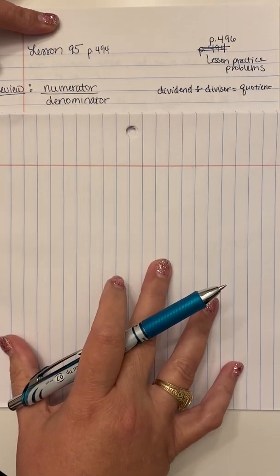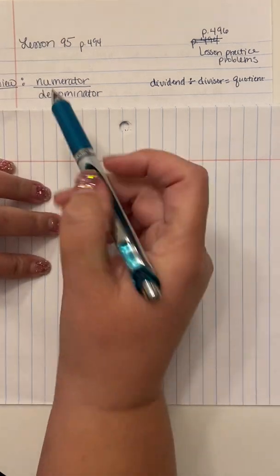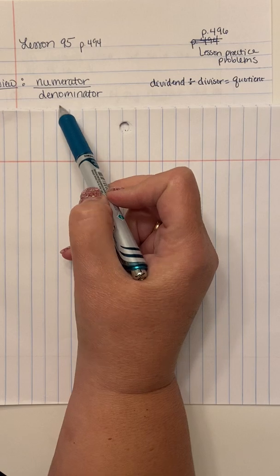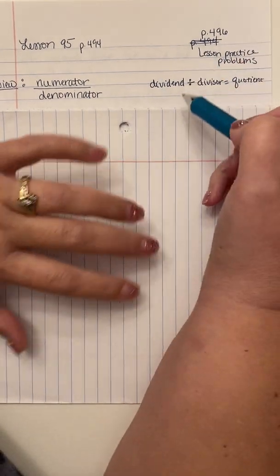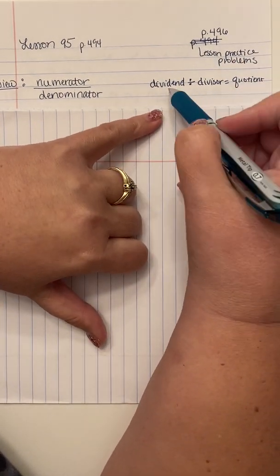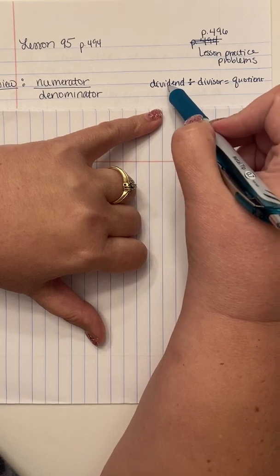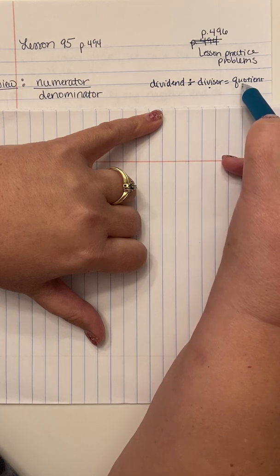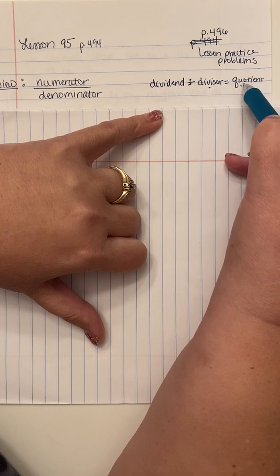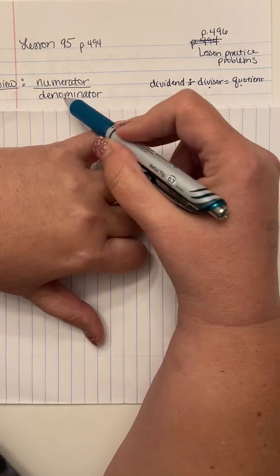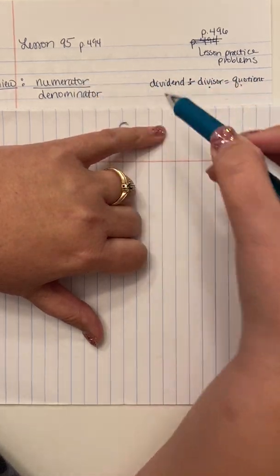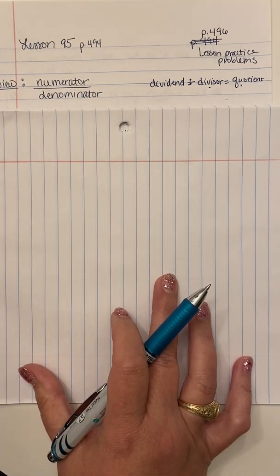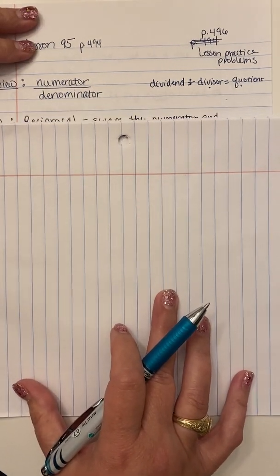Let's go through and do a little bit of review. When we have a fraction, the top number is the numerator and the bottom number is the denominator. When we have a division problem, the number is the dividend divided by the divisor, and the answer to a division problem is called a quotient. This lesson's going to use this terminology a lot, so I wanted to make sure we had those fresh in our memory.